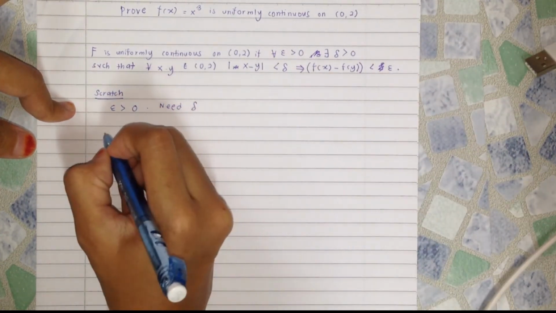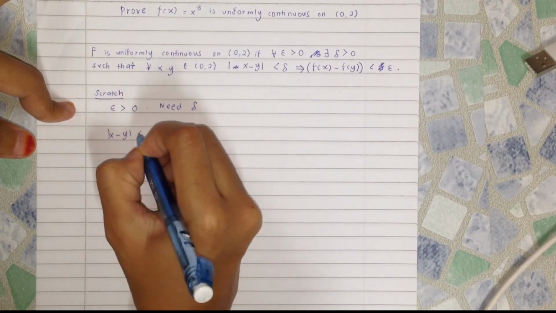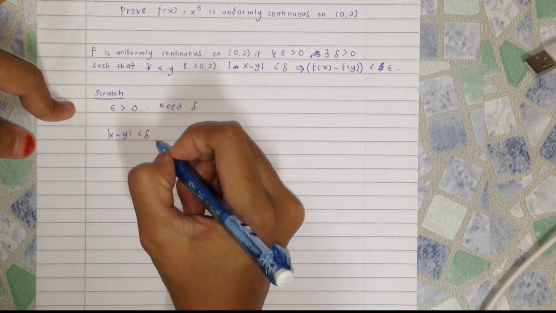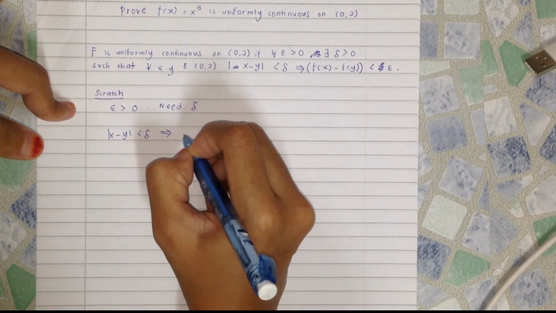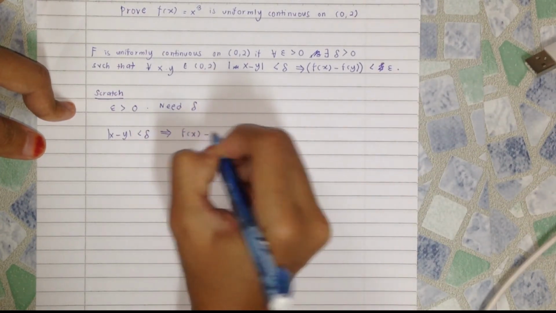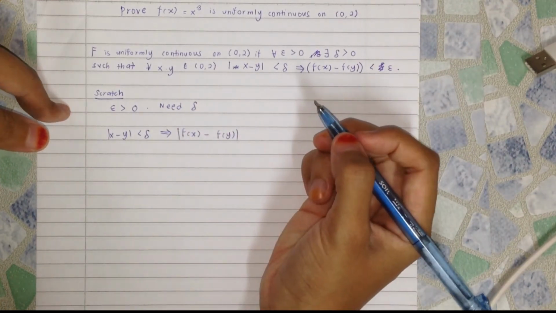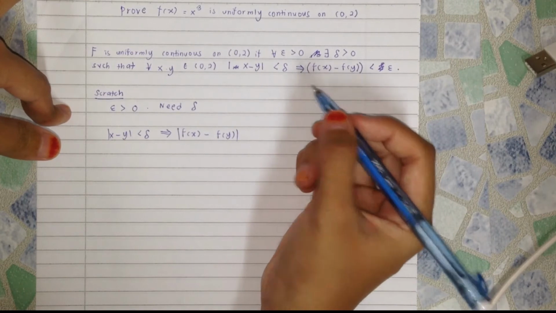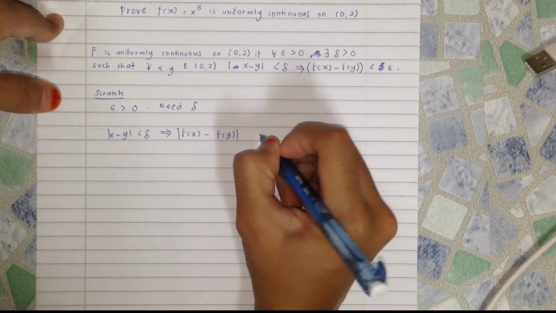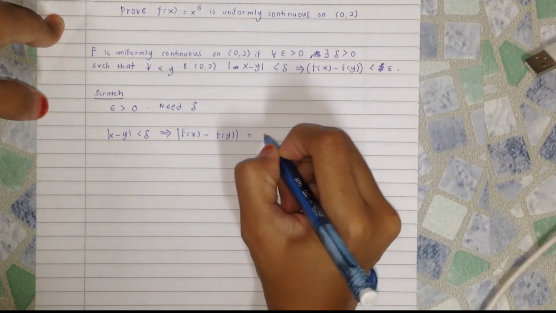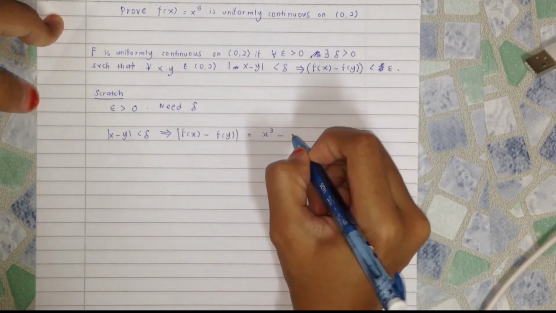So now we will have |x - y| less than delta, and this should imply that |f(x) - f(y)|, which is x cubed minus y cubed.